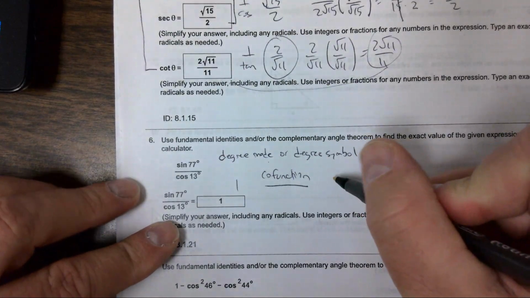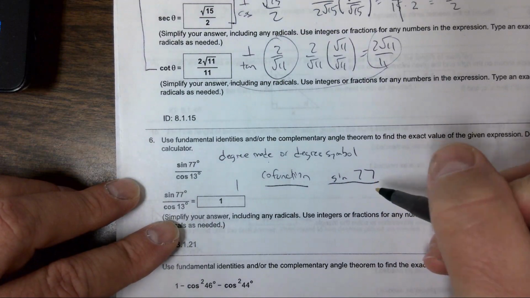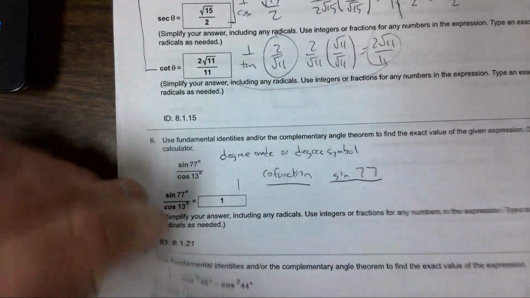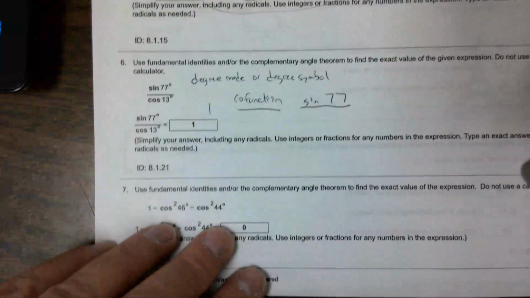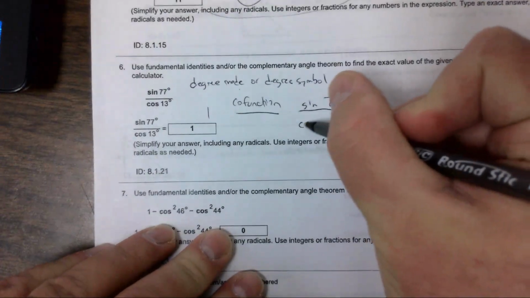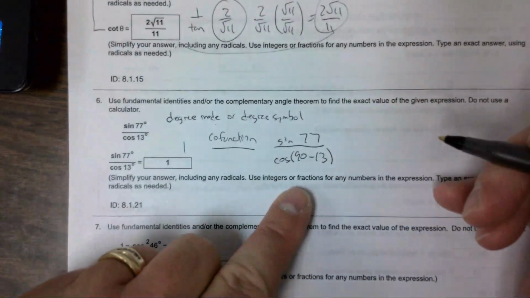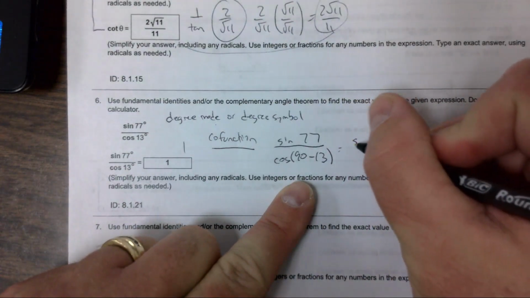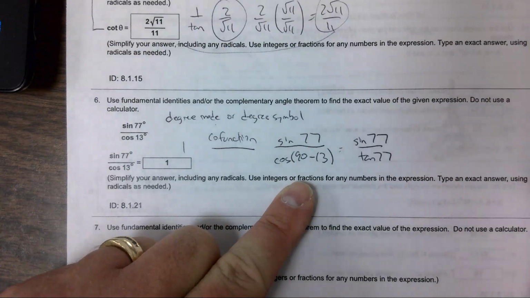So basically, we said if you have sine 77, then this would be, let's go back to our notes, cosine of 90 minus 13. So that means sine 77 over cosine 77.